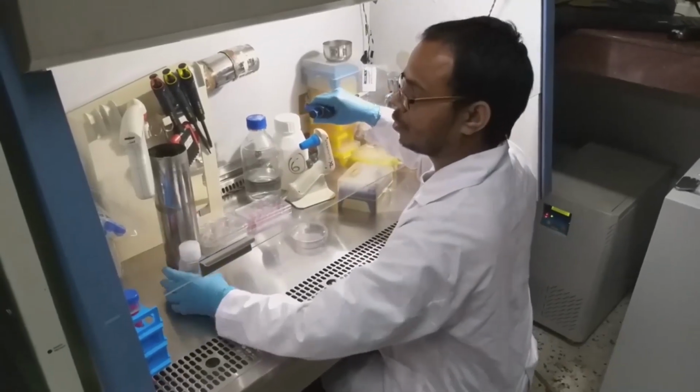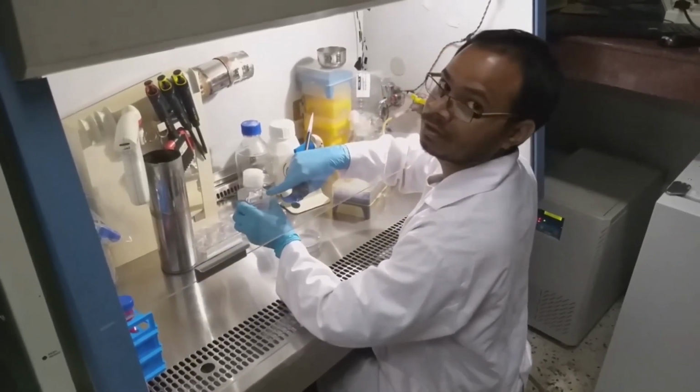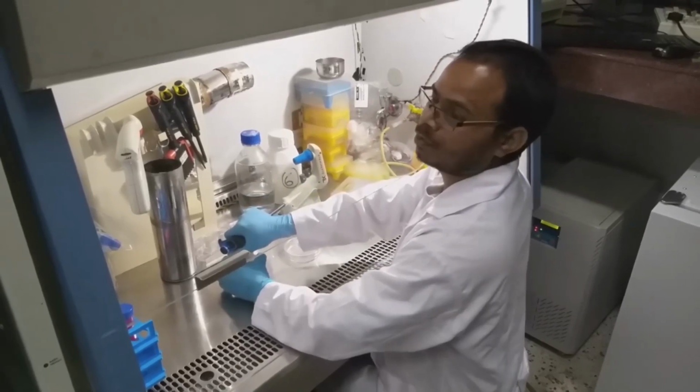Now I am going to add the trypsin to detach the cells.